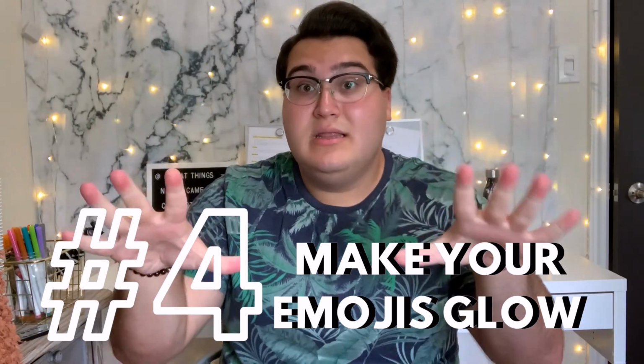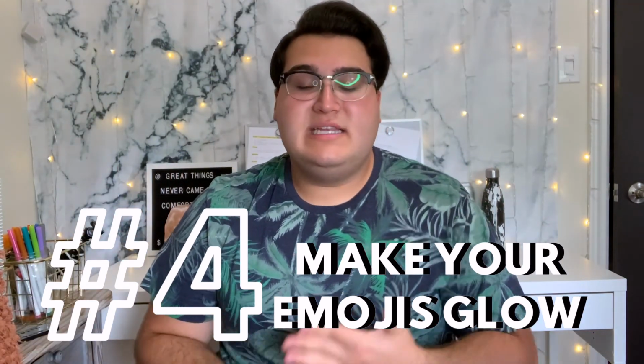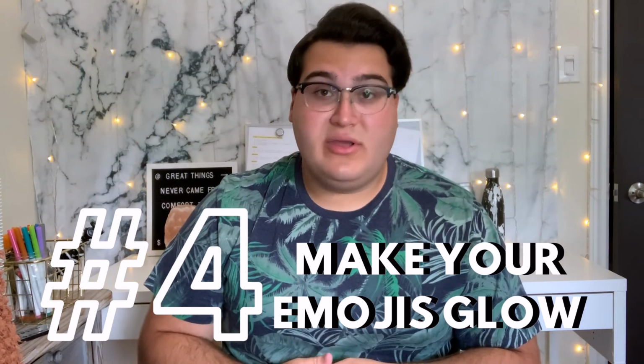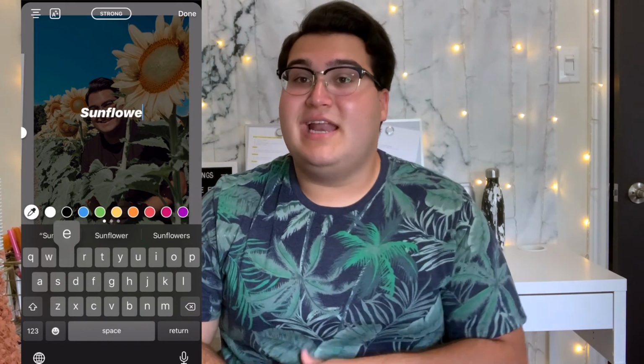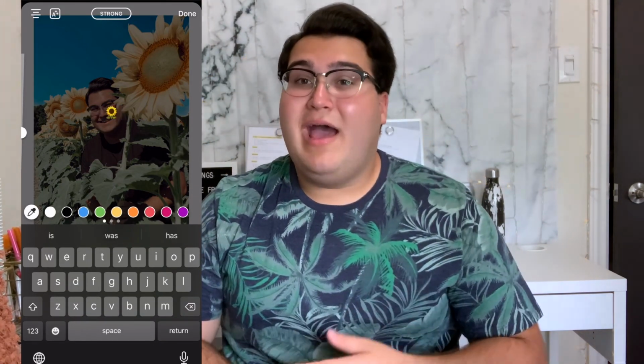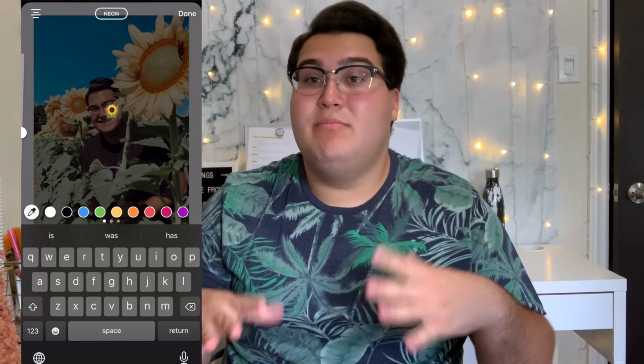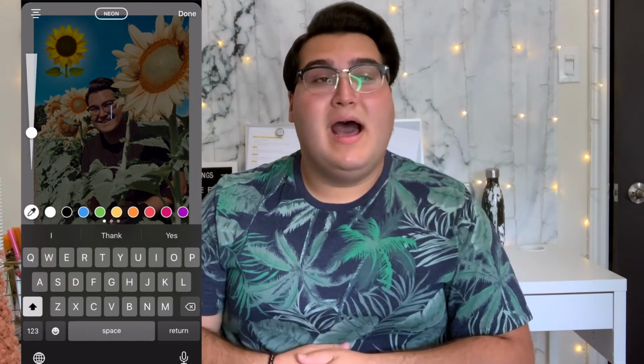Make your emojis glow. Everyone knows that you can either use the text option to put down emojis through your keyboard, or you can go into the stickers option and add emojis. But if you write the emoji through the text option and set it to the glow font, then you have sort of that neon glowing-esque border around the emoji, and it's going to make it stand out more in your stories. Now, this is just something quick, but honey, it makes a difference, okay? This may be something simple or you already know, but some people might not know. And trust me, it makes all the difference to make your emojis light up your story like a Christmas tree.